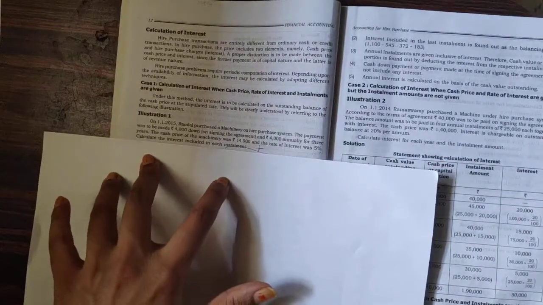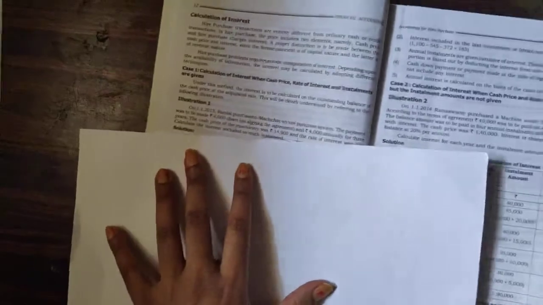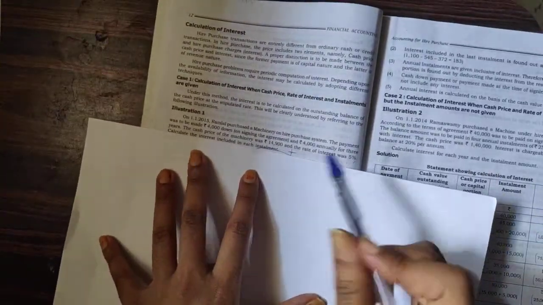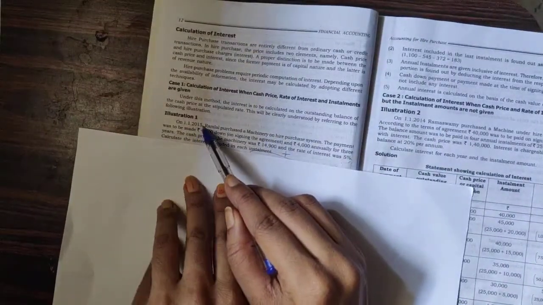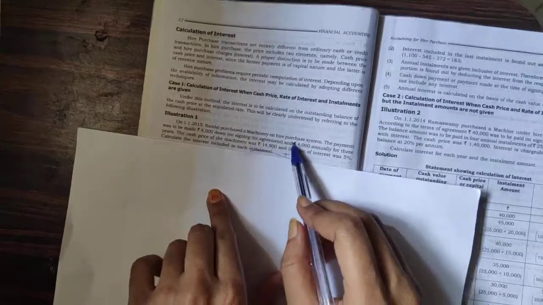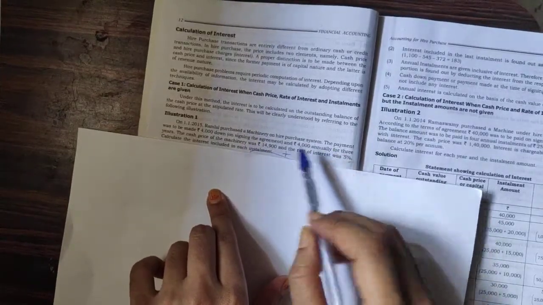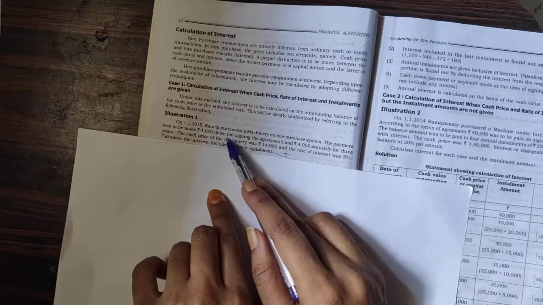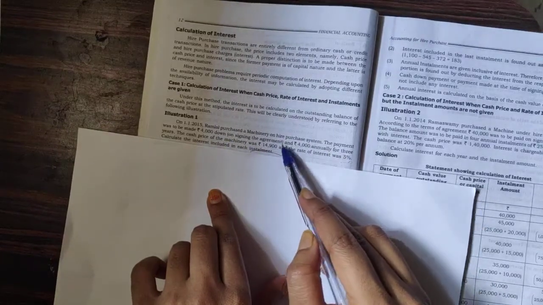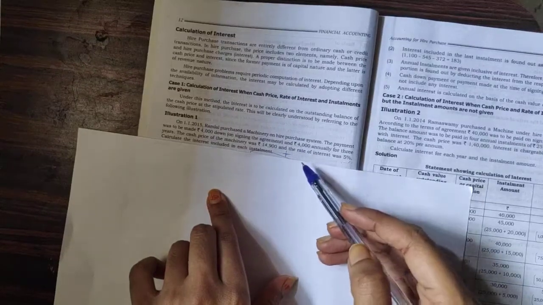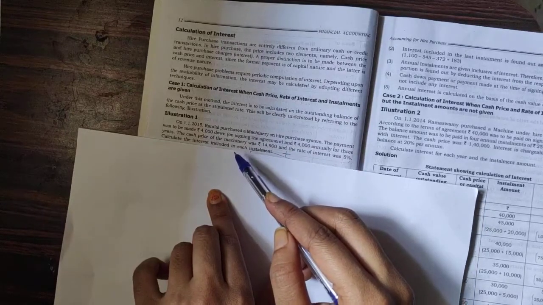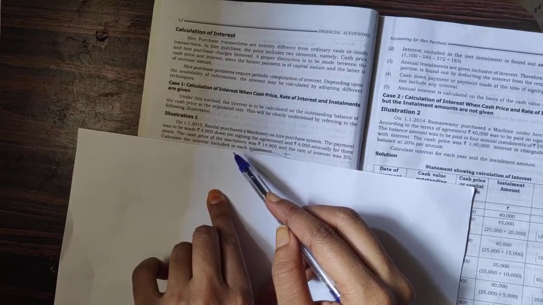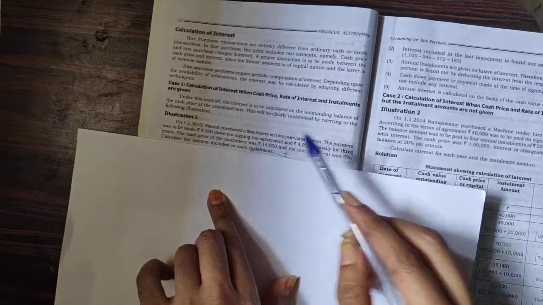We have this question here. It says that on 1st Jan 2015, Ramlal purchased a machinery on hire purchase system. The payment was to be made 4,000 rupees down on signing the agreement and 4,000 annually for 3 years. The cash price of the machinery was 14,900 and the rate of interest was 5%. Calculate the interest included in each installment.